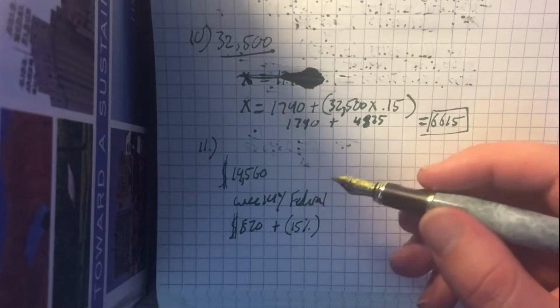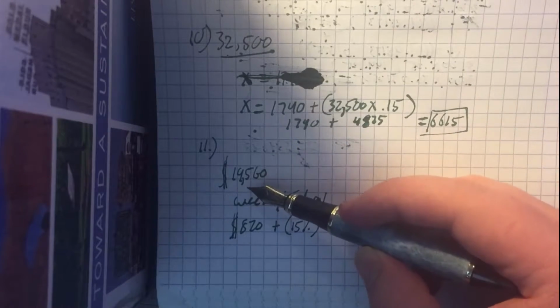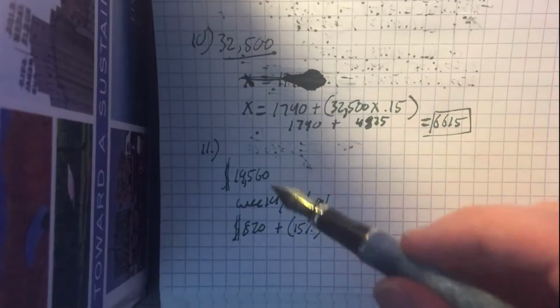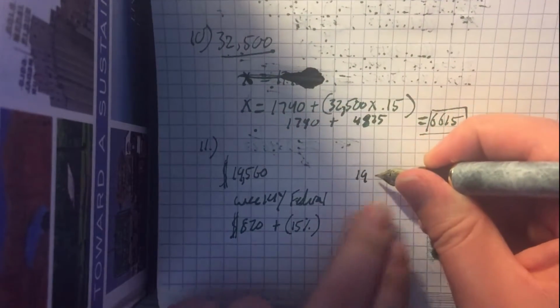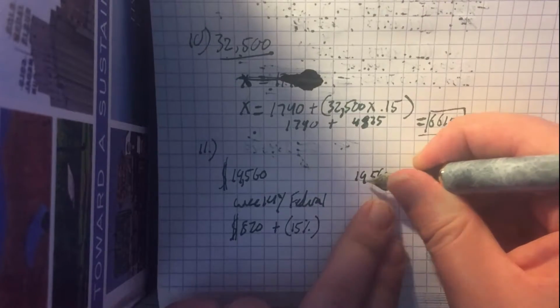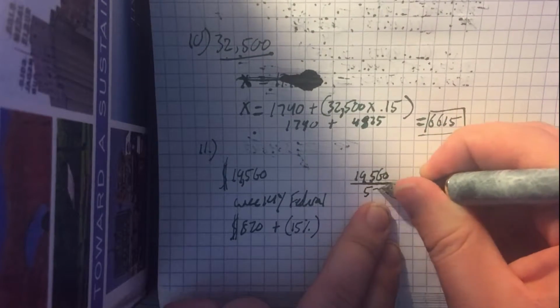Now, what we have to do is break down his pay into weekly, and there are 52 weeks in a year, so we take 19,560 and divide that by 52.